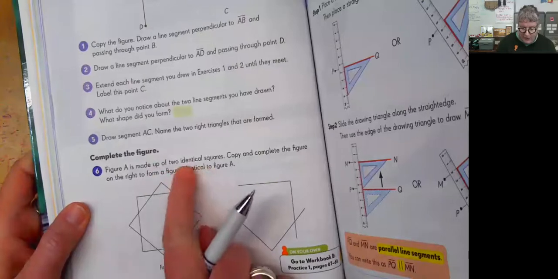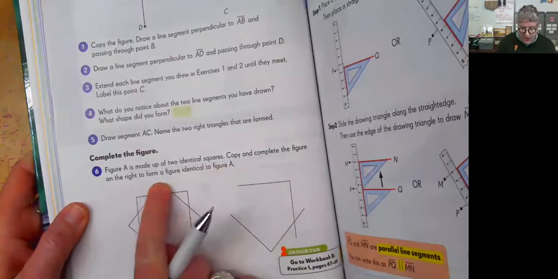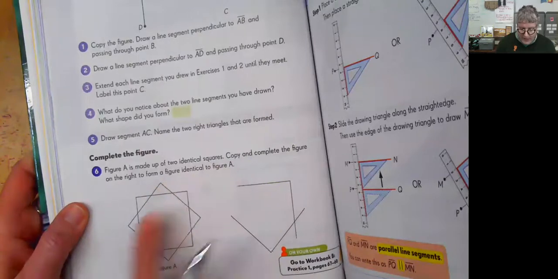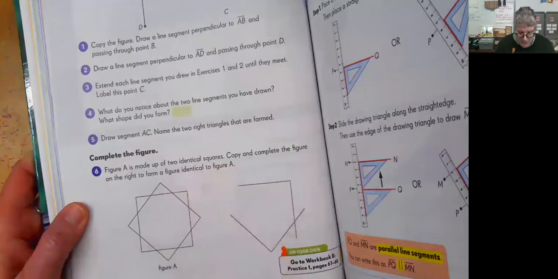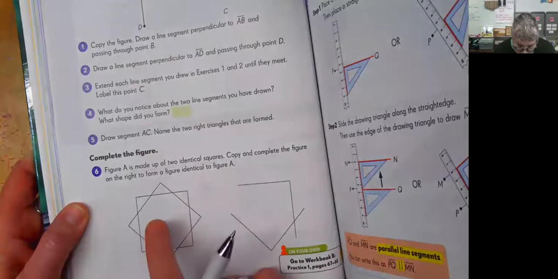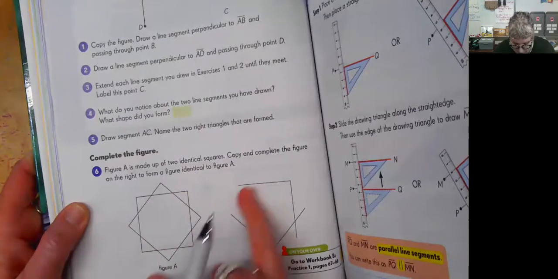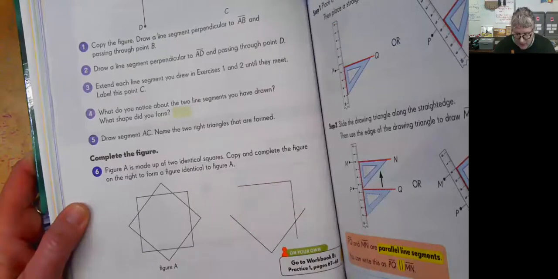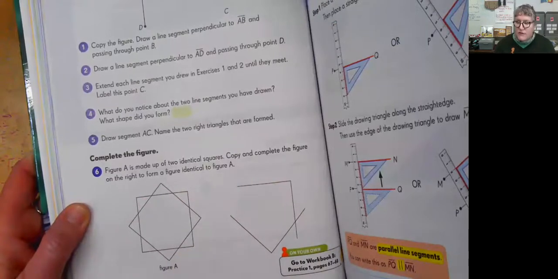So look at number 6. Figure A is made up of 2 identical squares. Copy and complete the figure on the right and form a figure identical to figure A. So copy and complete the figure on the right, this one, and then we're going to make it into figure A. So I think it's just going to be easy for us to do 2 squares, right?